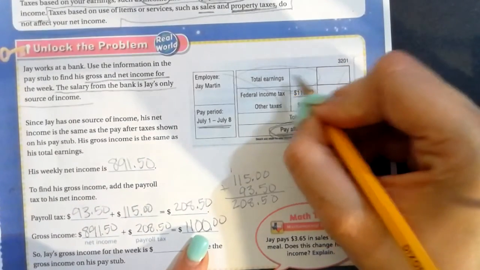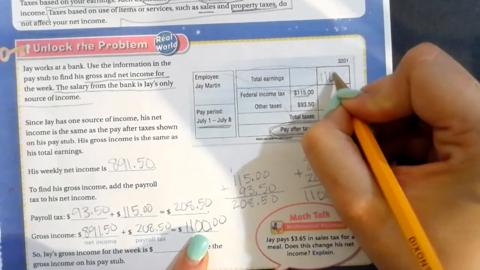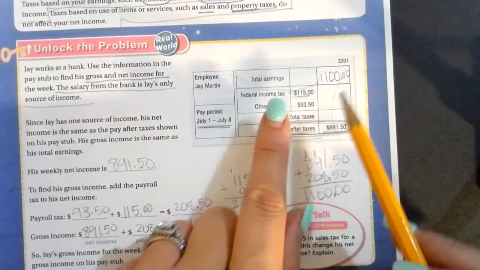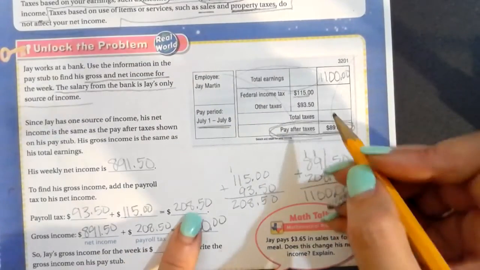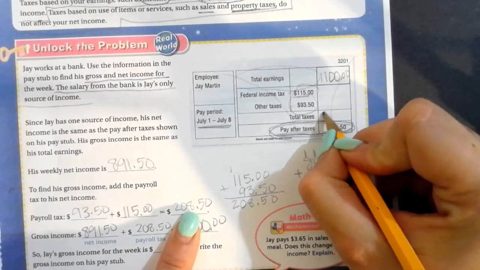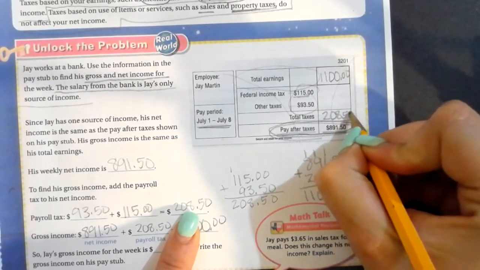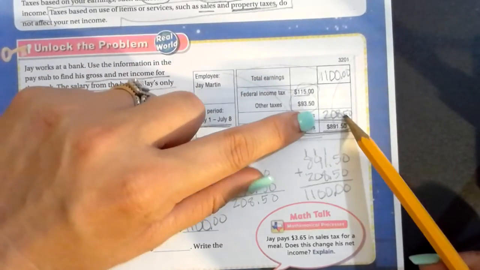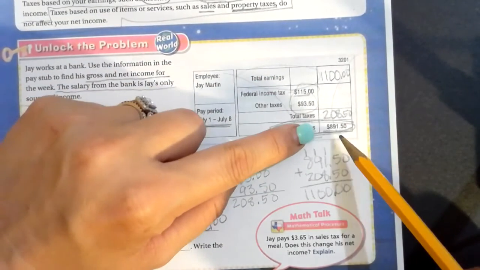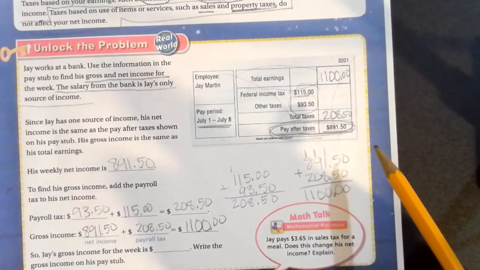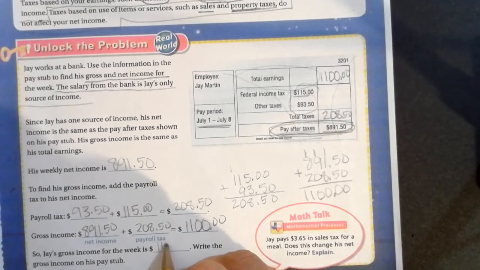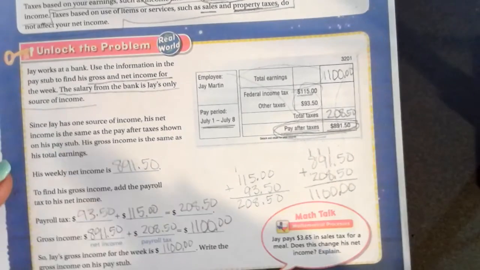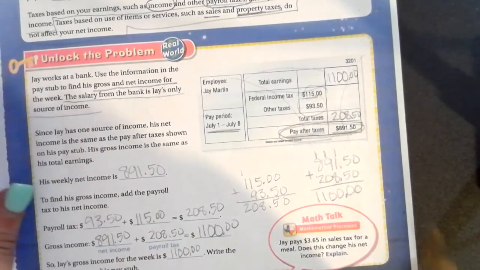So his total earnings is $1,100. Then we subtract our taxes and we get our total tax. Remember, we added these up. Our total tax was $208.50. So if we take our $1,100 and subtract our deductions, our taxes, it's going to equal back $891.50. So Jay's gross income for the week is $1,100. Write the gross income on his pay stub, so that's what we did right there.